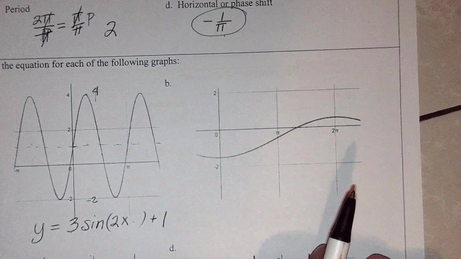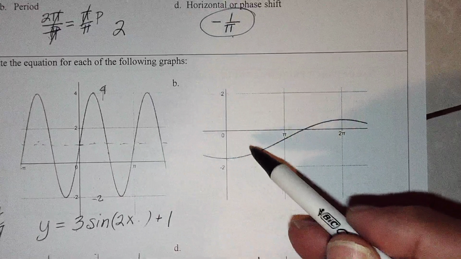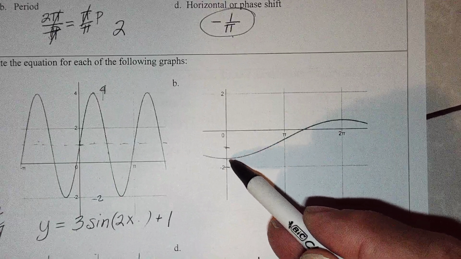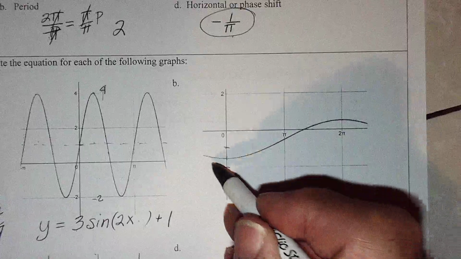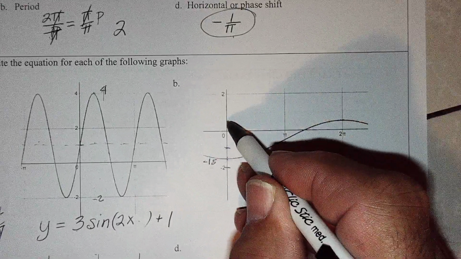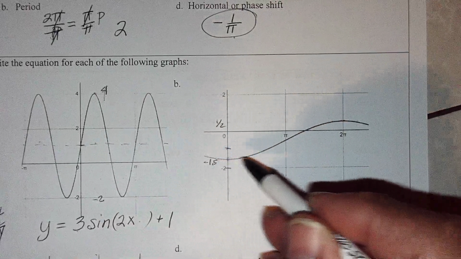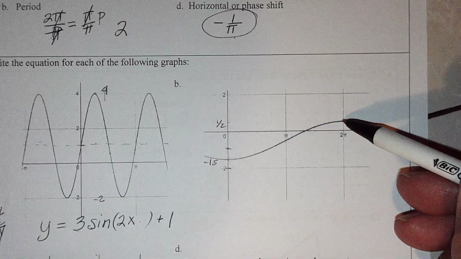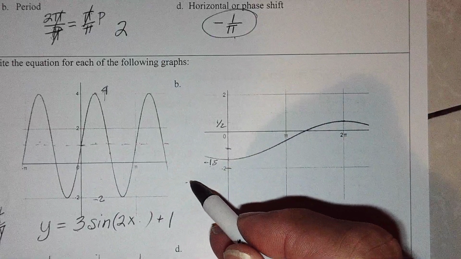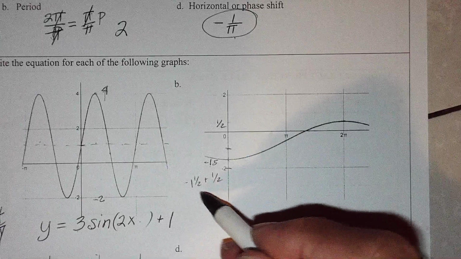Now this one looks like it goes down, so there's 1 down, there's 2 down, so it looks like it's down 1.5, negative 1.5 for the low spot, and the high spot looks like it's 1/2. So it goes from 1/2 down to minus 1.5. If I go minus 1 and 1/2 plus 1/2, that's minus 1.